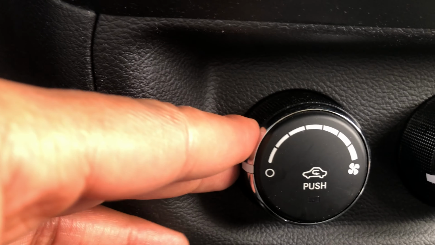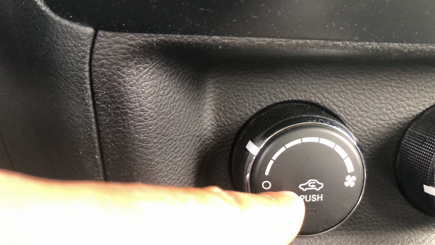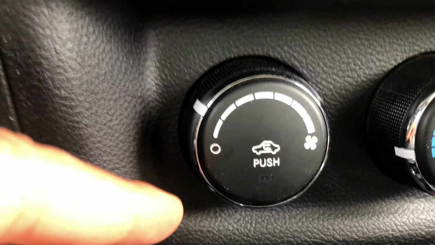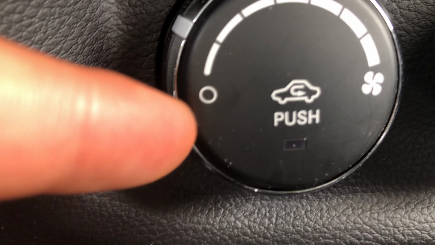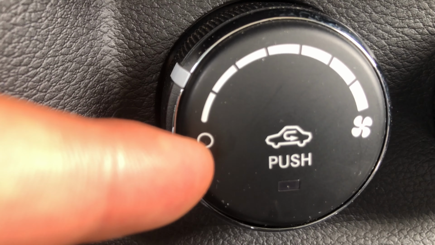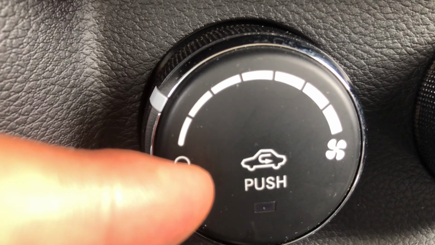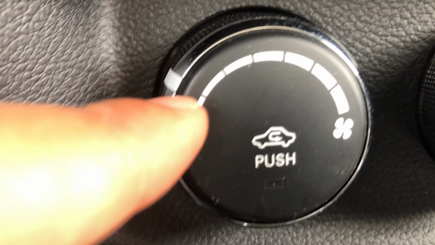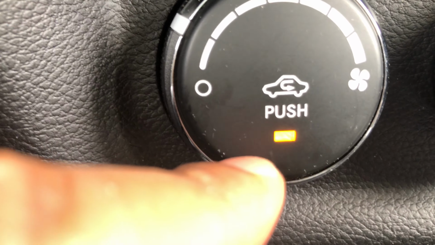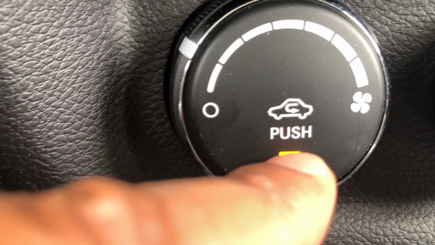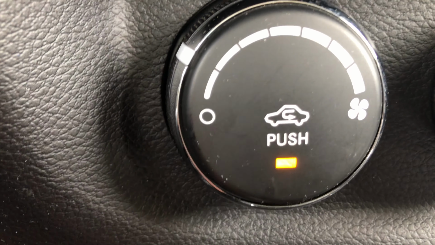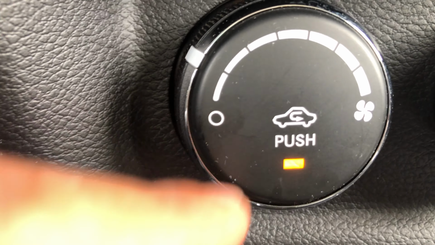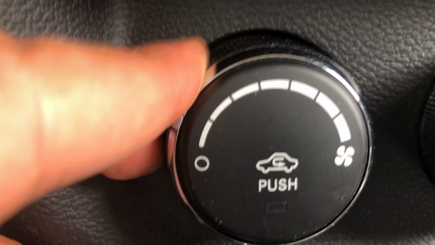There's a button right here in the middle. Once the AC or heater is on, there's a button that recirculates the air, which means it doesn't take the air from outside, it recirculates the air that's within the car. You press this and it turns on, and there's an indicator that shows that it's recirculating the air within the car. I'm just going to go ahead and turn that off.